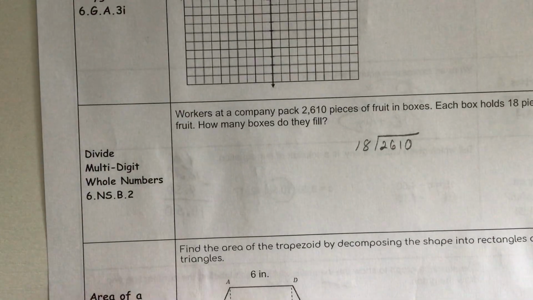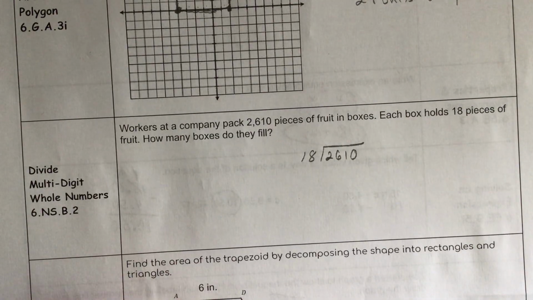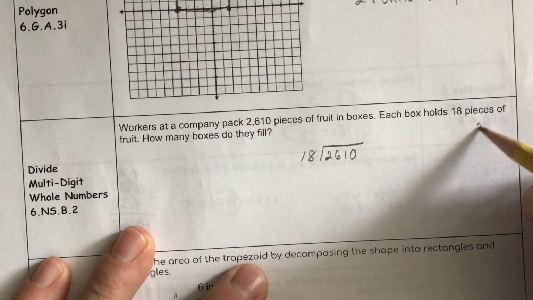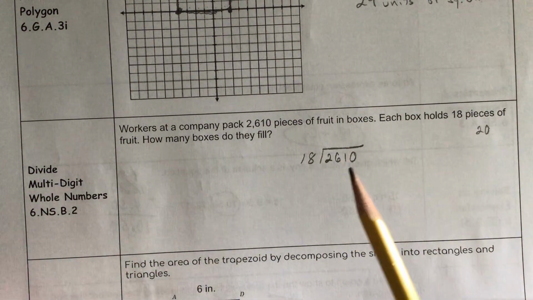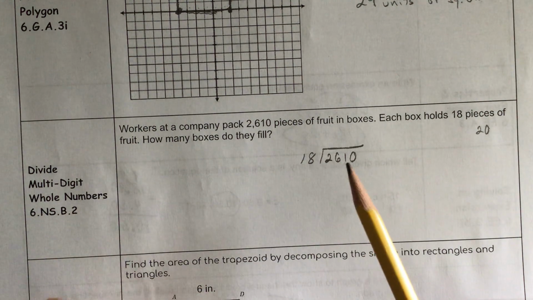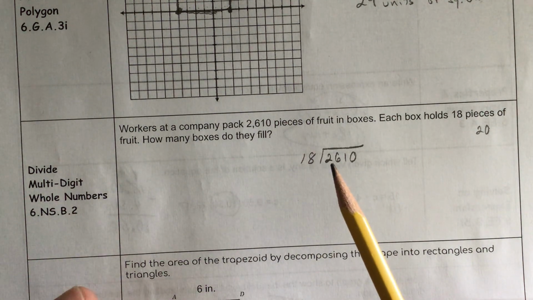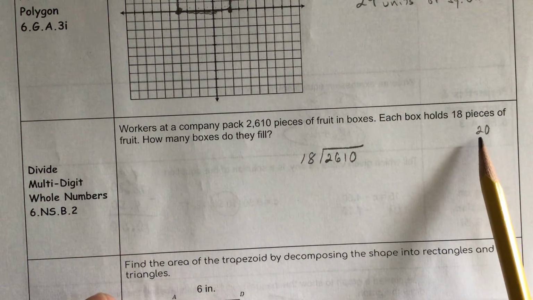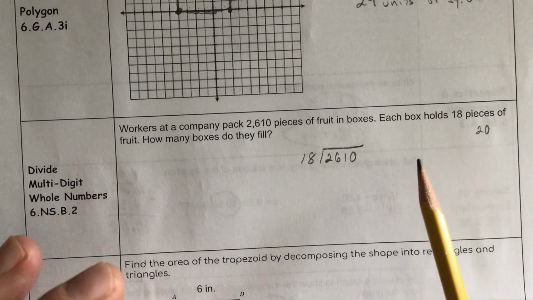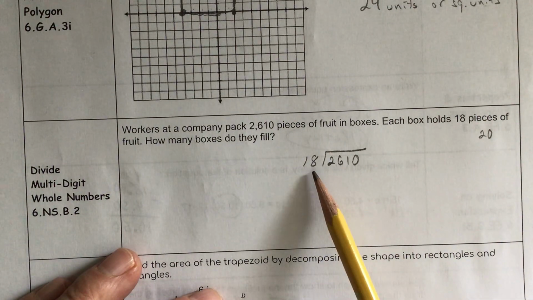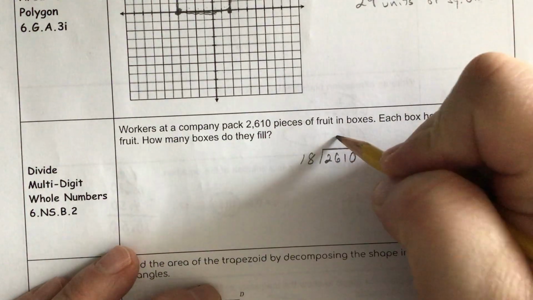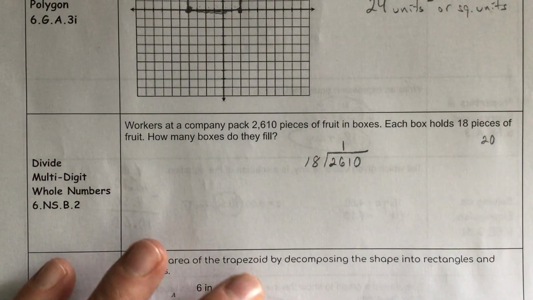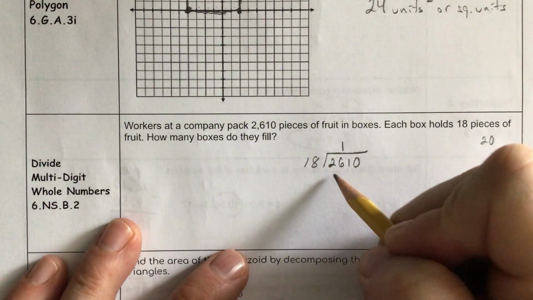2,610. Now, when I'm doing this standard algorithm, I'm going to keep in mind the number 20, and that's called a compatible number. So 18 is a little difficult to multiply by, so it's kind of hard to figure out how many 18s go into something. Very easy to determine how many 20s. So I'm going to use 20 to gauge my guesses here. So 18. So I think how many 20s go into 26? 1. So it just gives me a good starting place to go by. So I go 1. Well, 1 times 18 is 18.